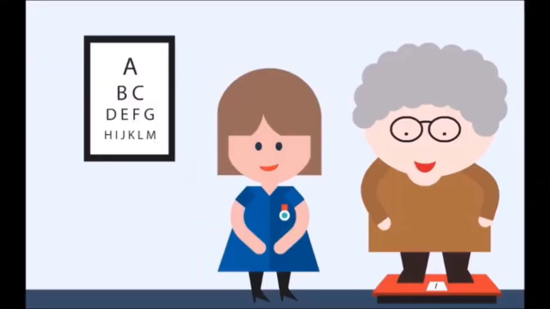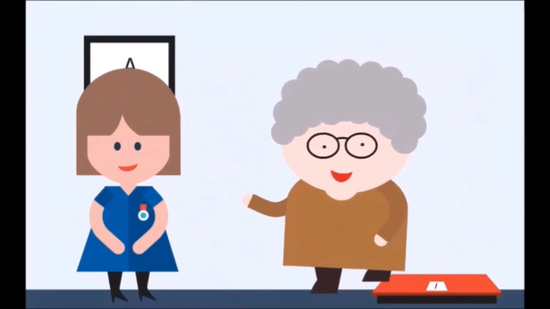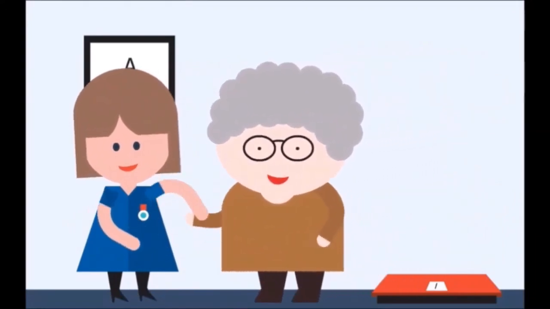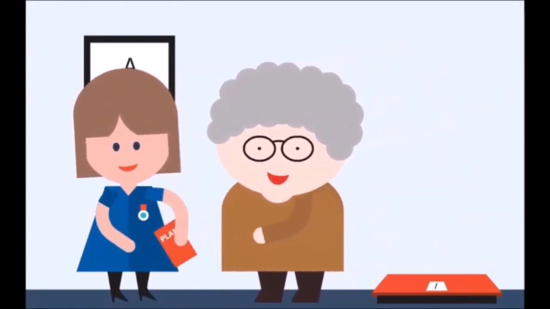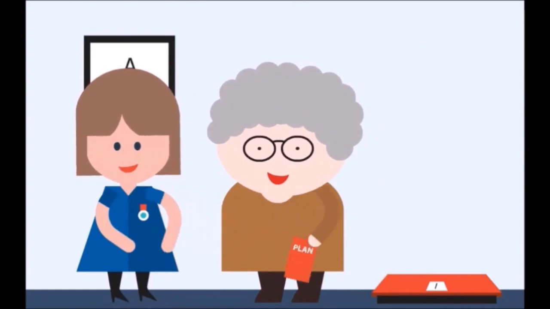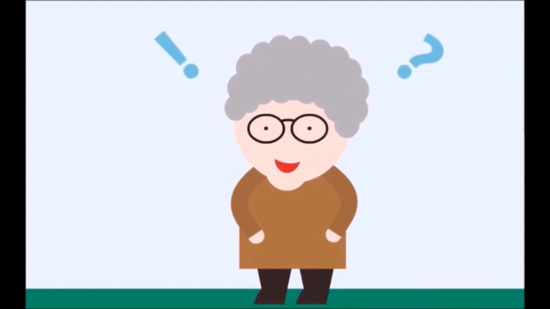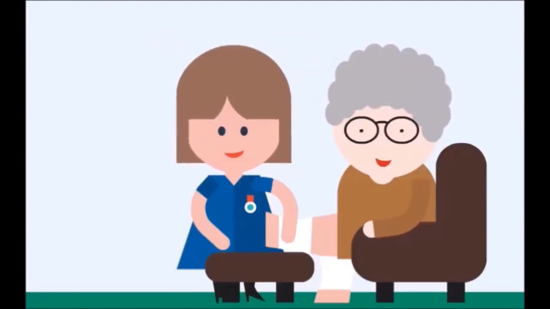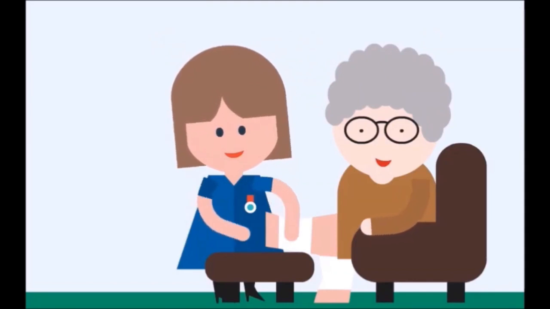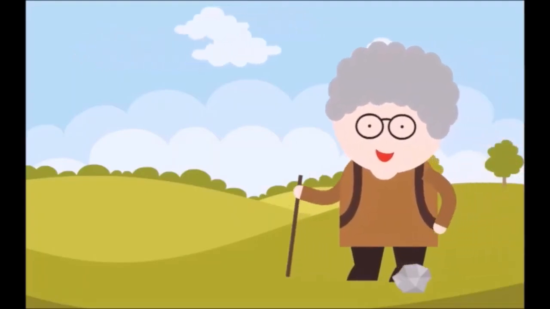We are back at Betty's 70-year health check, where she was heavier than she should have been. The healthcare assistant made a care and support plan for Betty to keep her healthy. Betty lost some weight but was worried about her tired and heavy legs. The general practice nurse assessed Betty and prescribed compression stockings to reduce the risk of leg ulcers and arranged regular reviews. 4 years later, one day while out walking, Betty grazed her ankle.